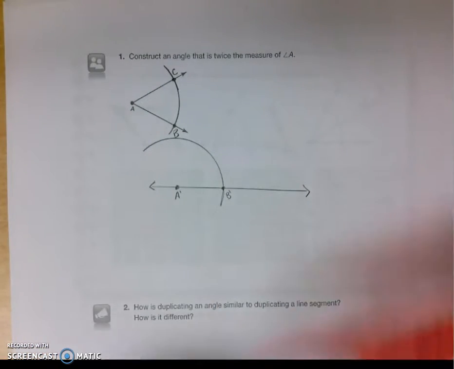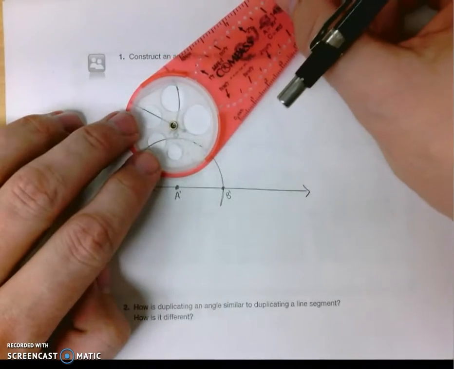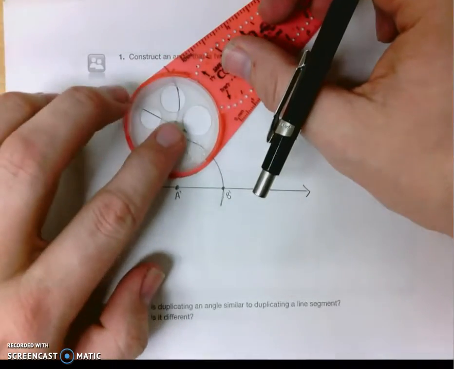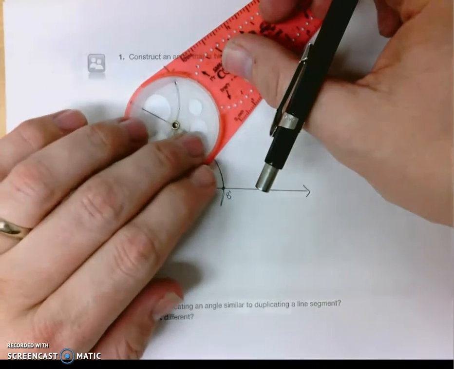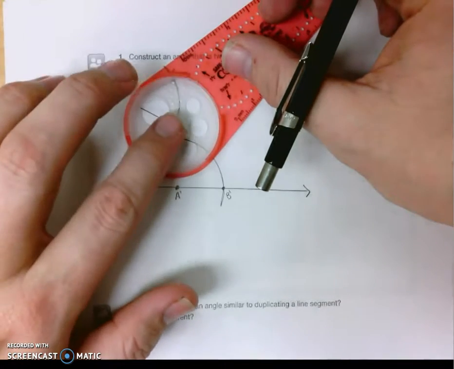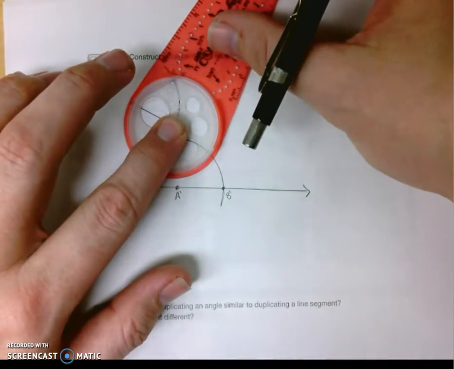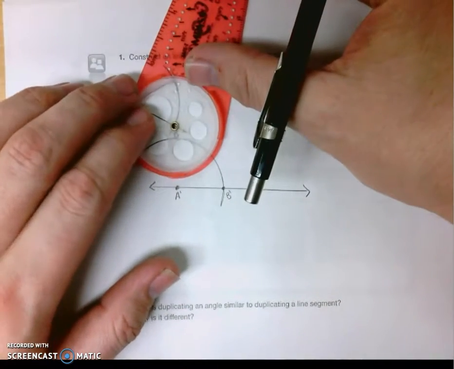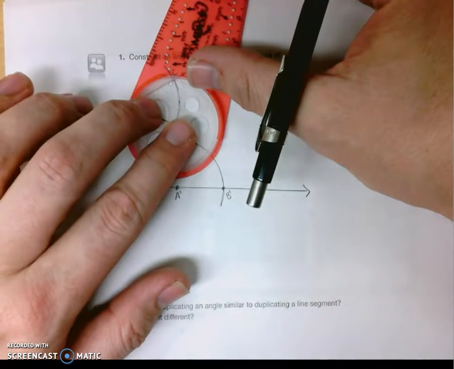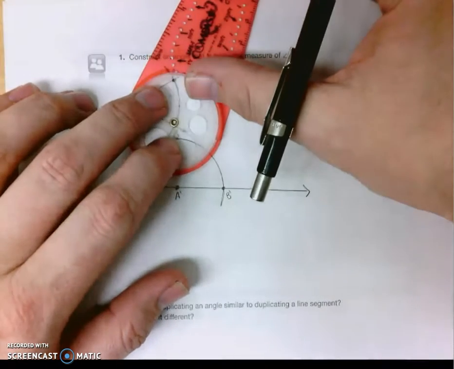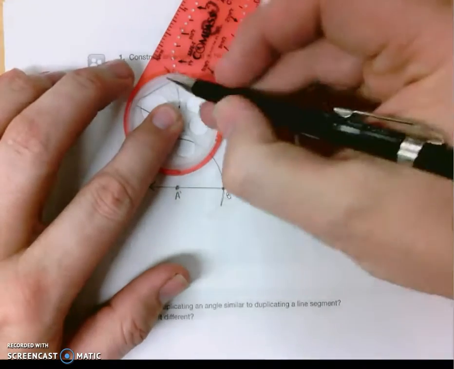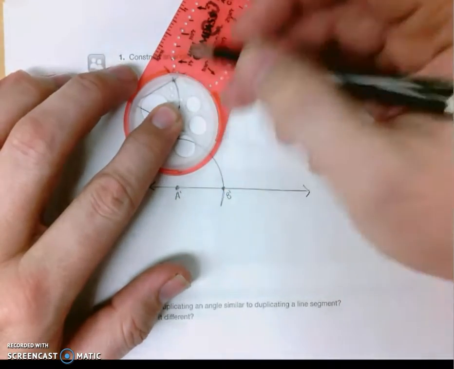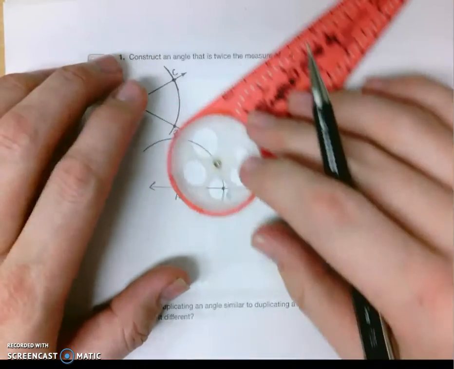Then we take our compass back to the original angle here, and we're going to measure from B to C. We want to find a hole that lines up. Sometimes it's a little difficult to find, but here we go. So mine's this hole right here. It's the last hole in the clear section.